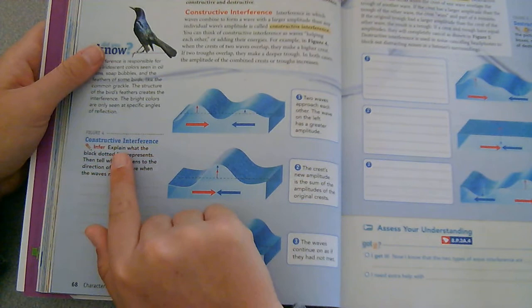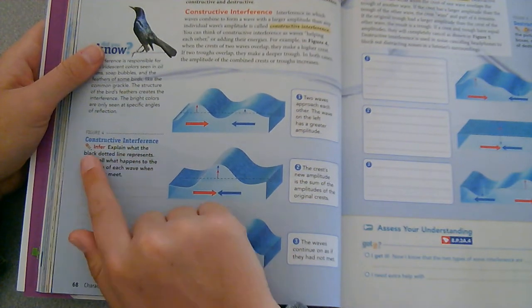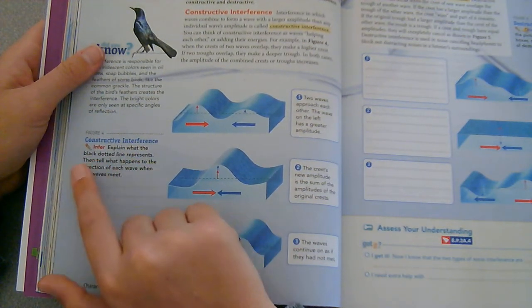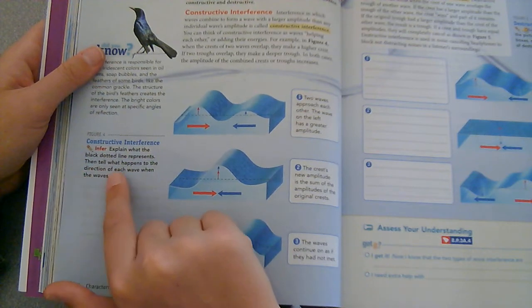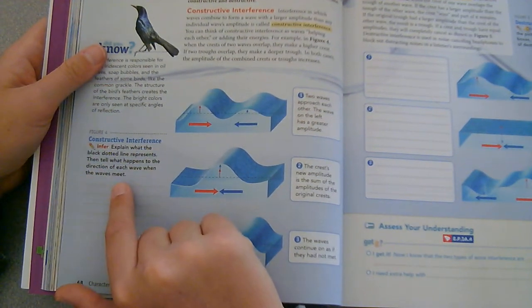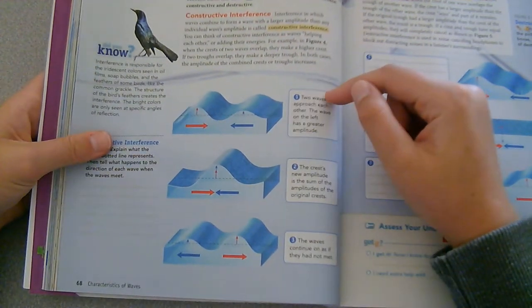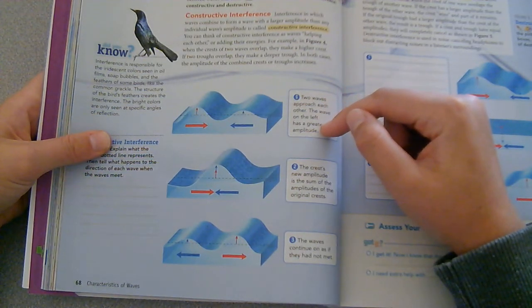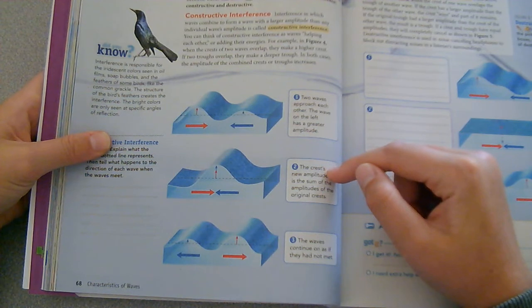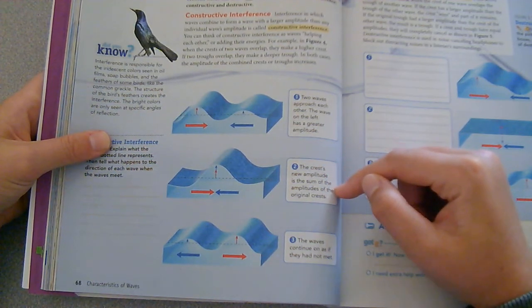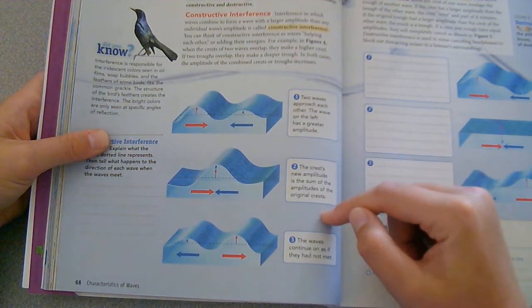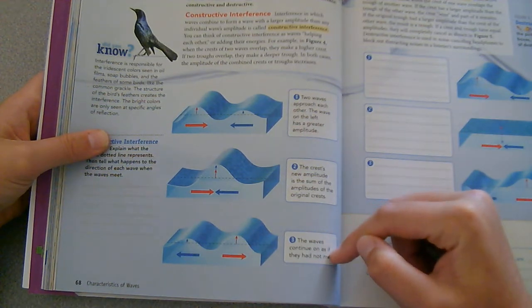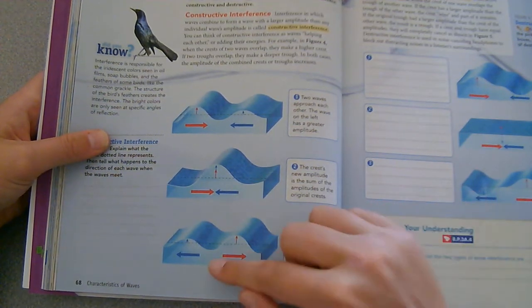So, constructive interference. Explain what the black dotted line represents. Then tell what happens to the direction of each wave when the waves meet. So in the first one, two waves approach each other. The wave on the left has a greater amplitude. The crest's new amplitude is the sum of the amplitudes of the original crests. The waves continue on as if they have not met when they're going opposite.